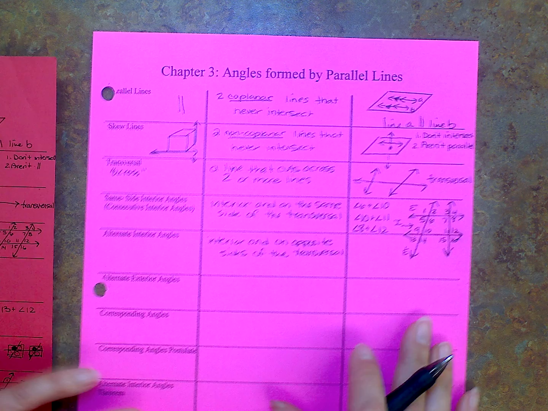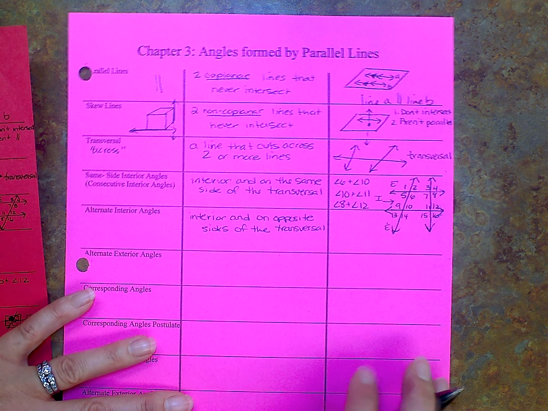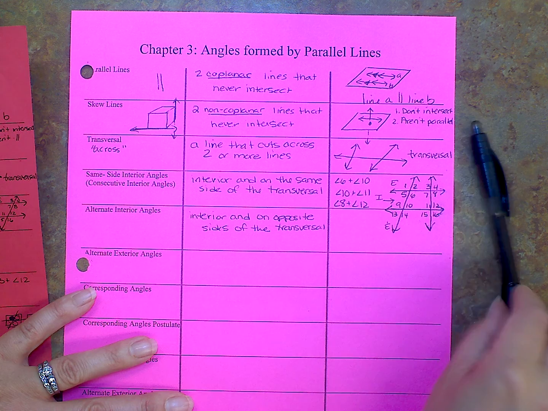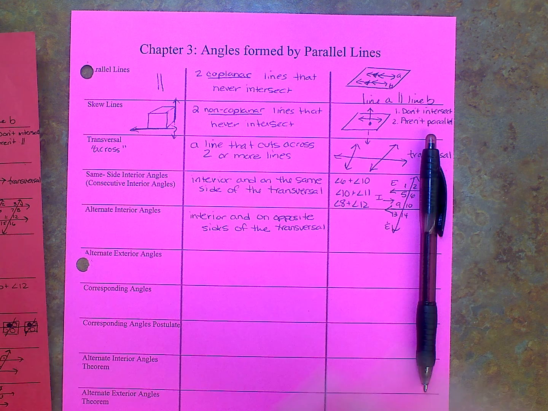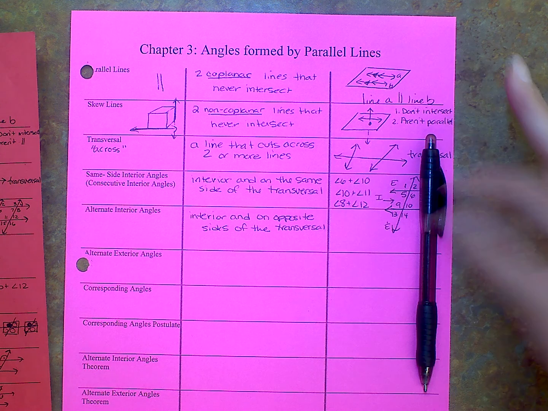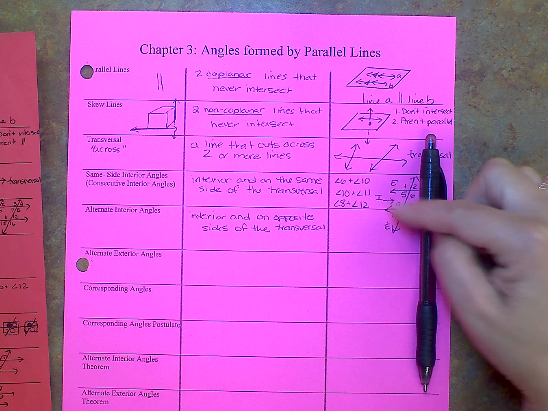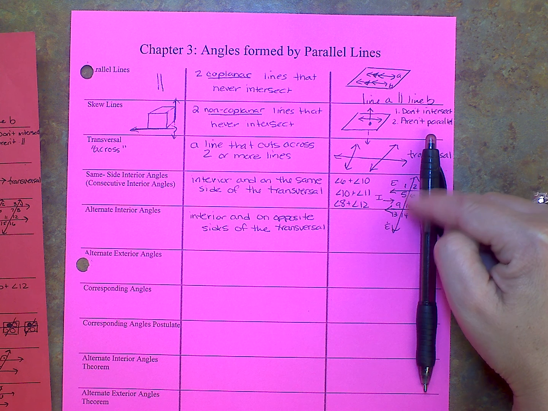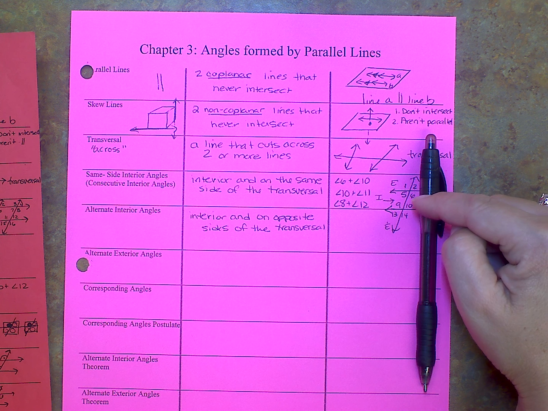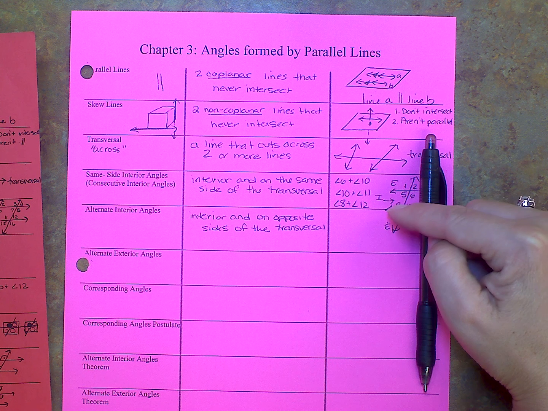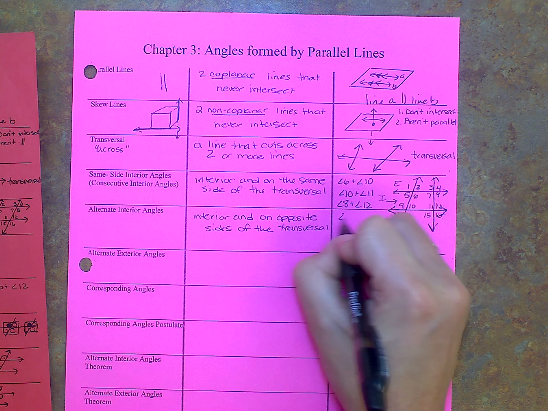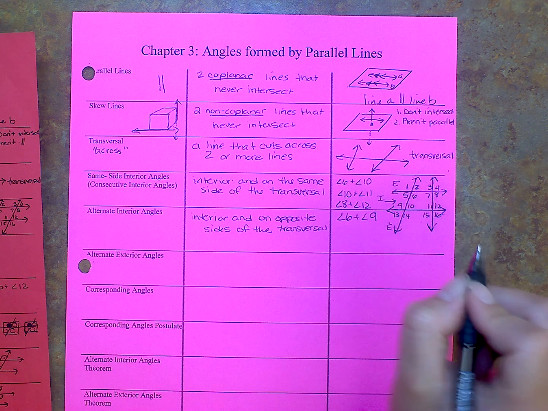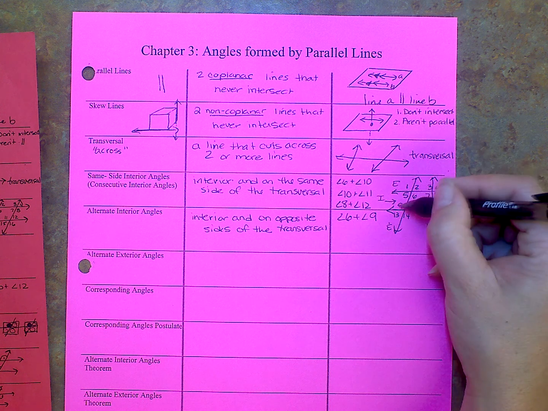So if we look again, we're looking at the same grouping of angles, okay? We'll focus on the left side again. If you're thinking about like the hamburger bun, 5, 6, 9, and 10 are all your interior angles here. But instead of doing 6 with 10, because they're both on the right side of the transversal, you would do 6 with 9 because they're on opposite sides of the transversal. So angle 6 and angle 9 would be alternate interiors.